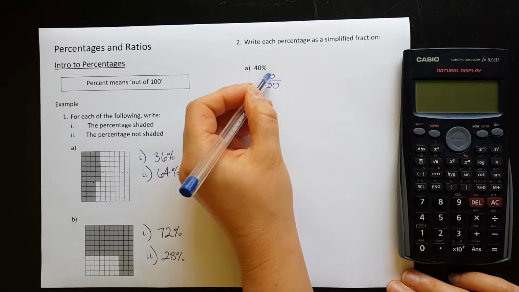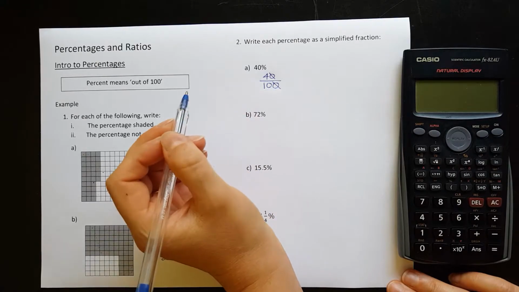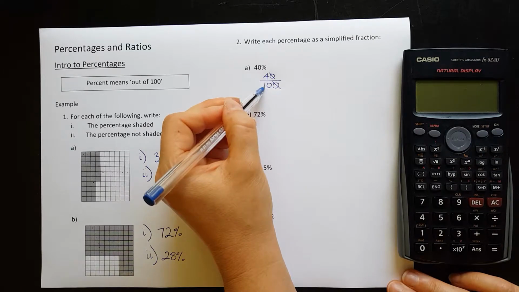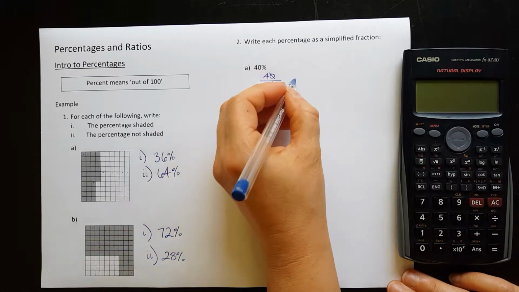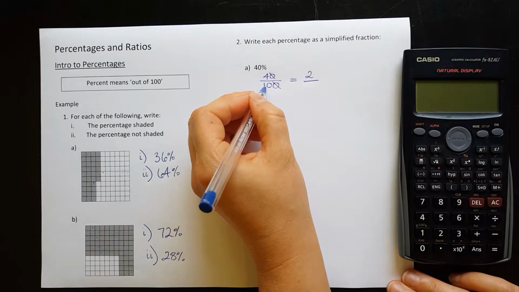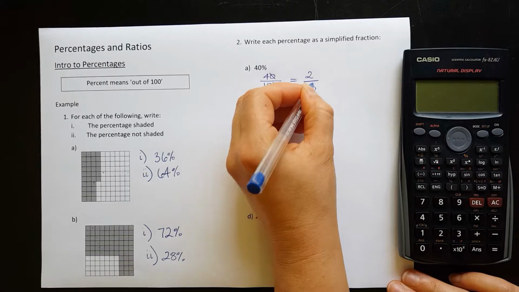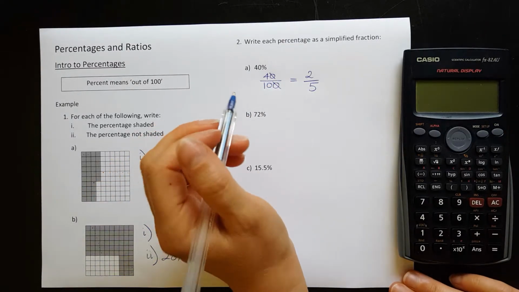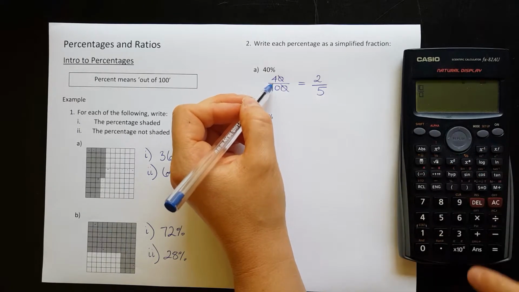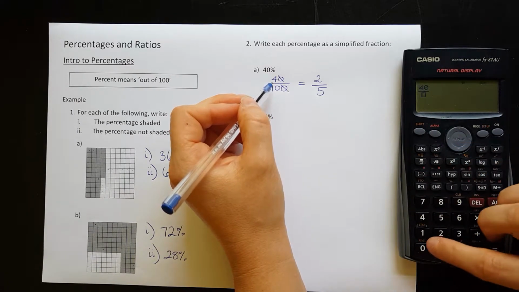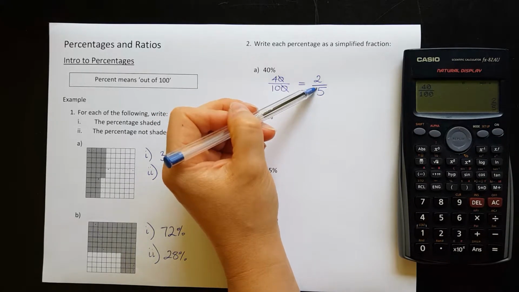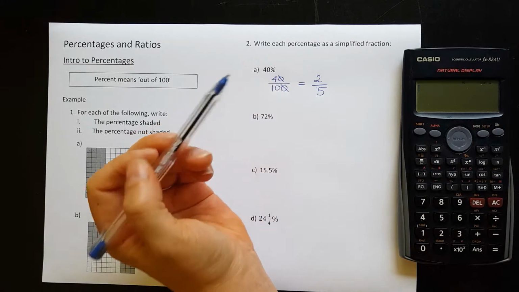If I divide by 10, that's going to cancel a 0 off the top and the bottom, leaving me with 4 and 10. And then both of those numbers can be divided by 2. 4 divided by 2 is 2, and 10 divided by 2 is 5. Now to do that with the calculator, all you have to do is type in this first fraction. So if you type 40 over 100 and press the equal sign, it will simplify it for you, like that.